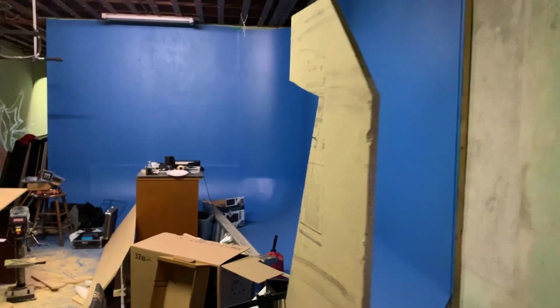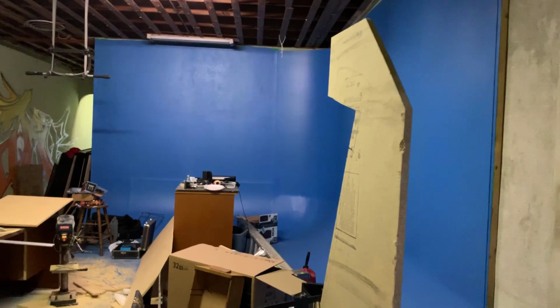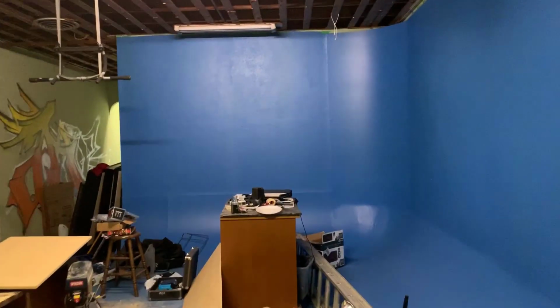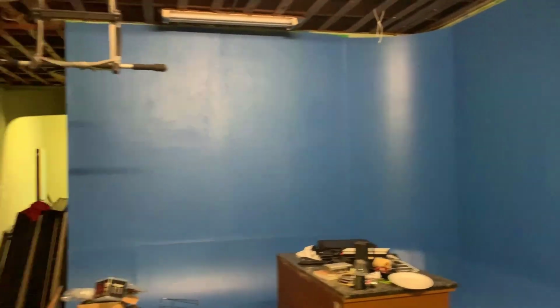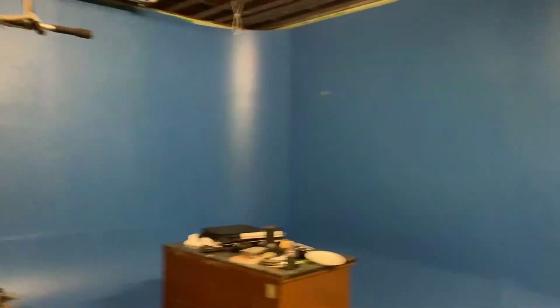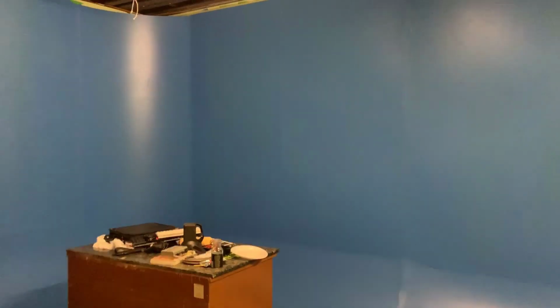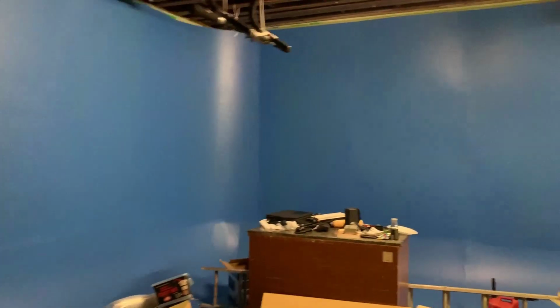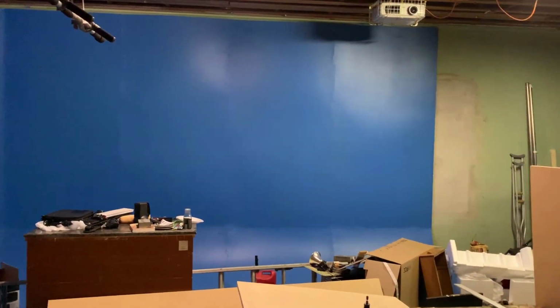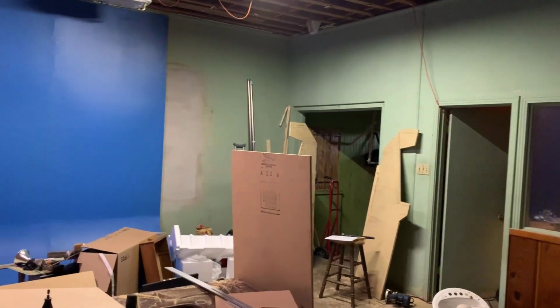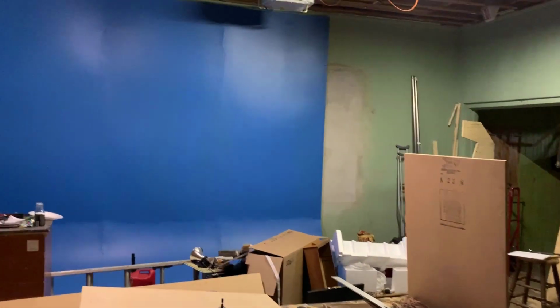Building a little bit of an arcade machine over here, cabinet. I mean, this place is a mess. I clean it up every now and then, and within 2 days it's back to being a crazy mess. That's my giant green screen, or blue screen now. But it's a laboratory, what do you expect?